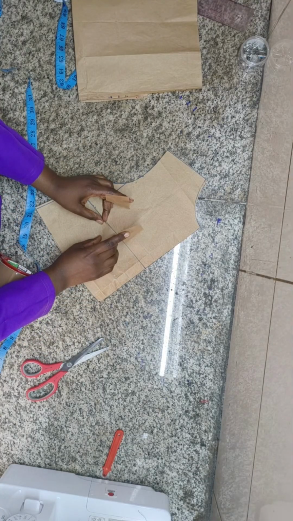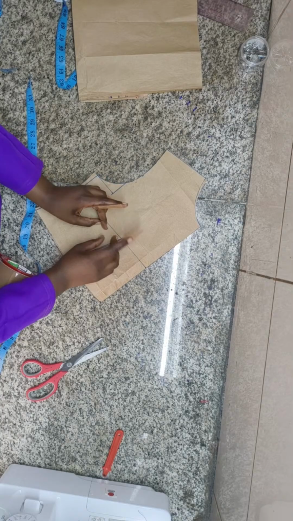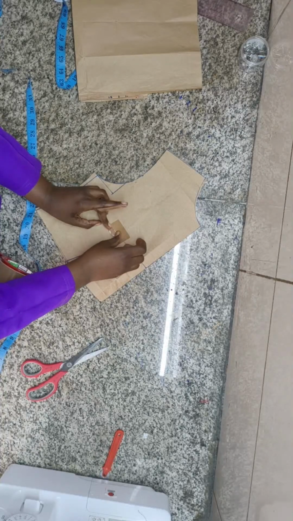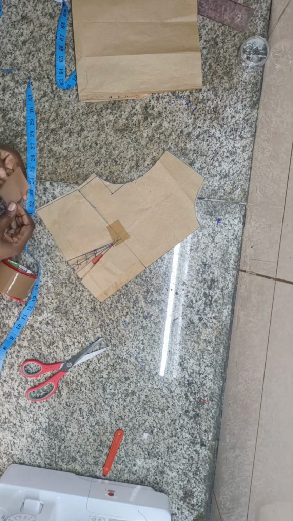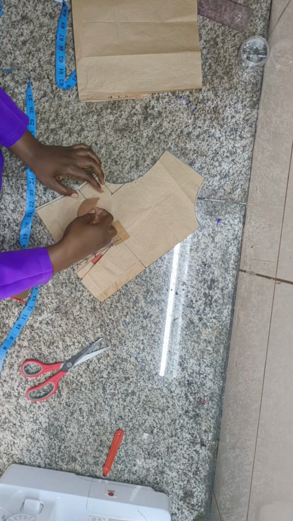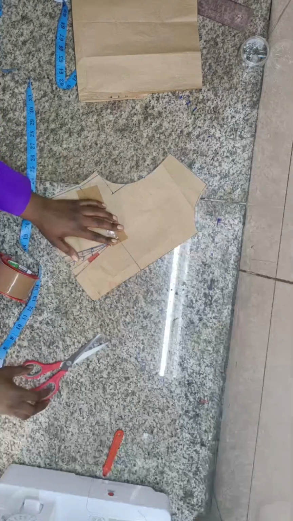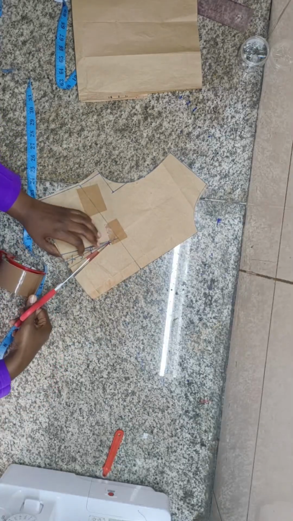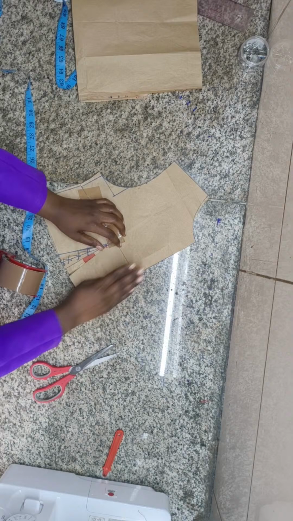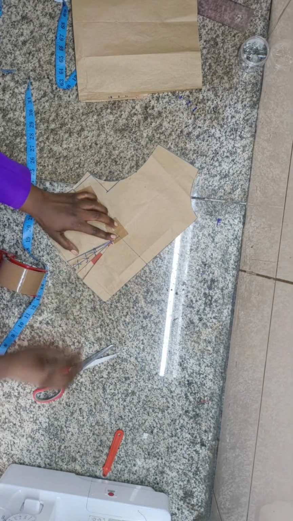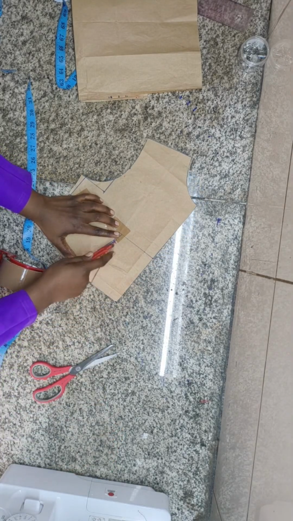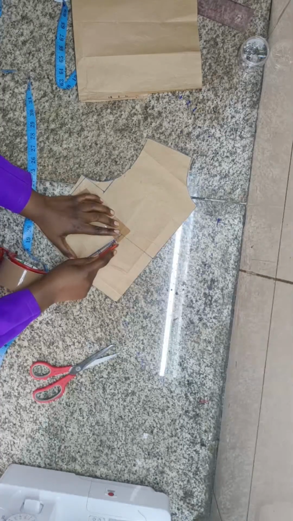So we are going to close this bust dart here. And here as well. When we close the bust dart, this one here increases. The waist dart becomes bigger.